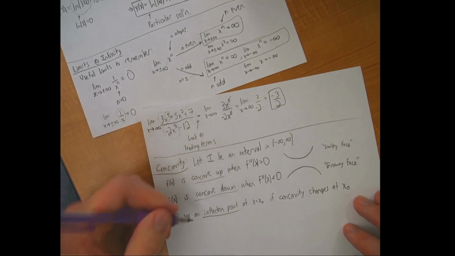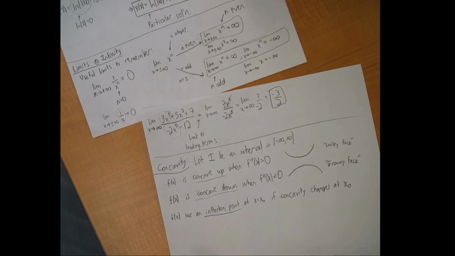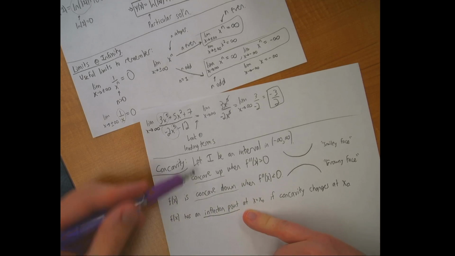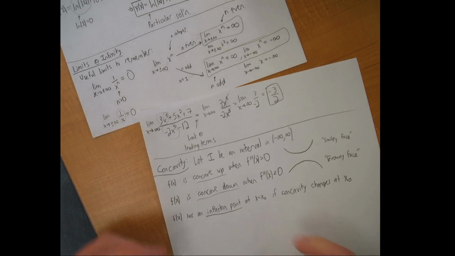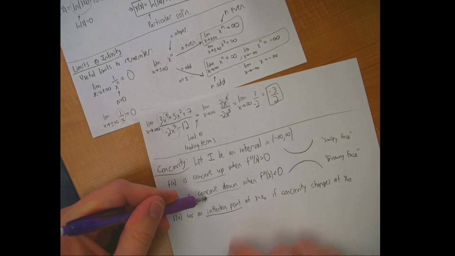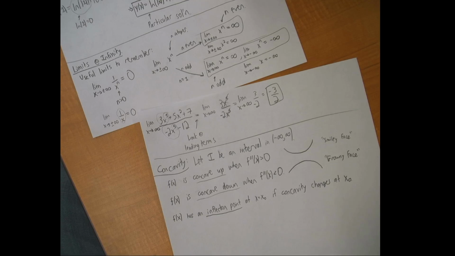If you recall from the increasing decreasing stuff, we had to classify relative mins and maxes based on whether it goes from increasing to decreasing or from decreasing to increasing. But in this case, we don't have a formal definition for the respective scenarios in changing between concavity behaviors. If it just goes from concave up to down or vice versa, then it's just called an inflection point. There's no fancy definitions for those specific cases. It's just an inflection point.